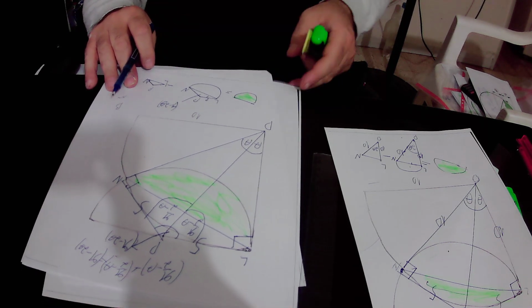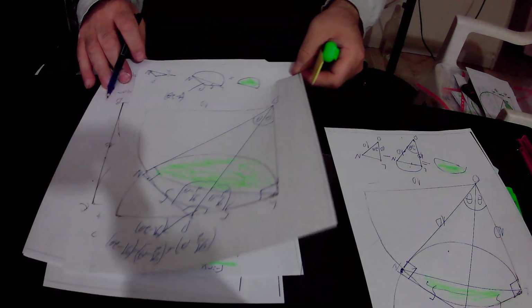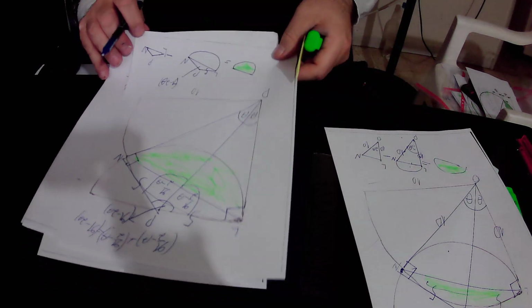So now we will calculate the area of each item.